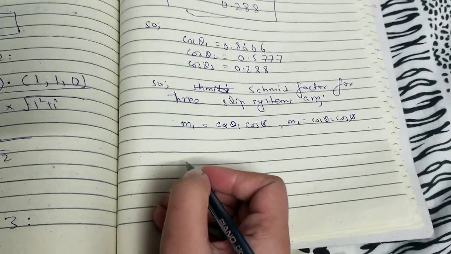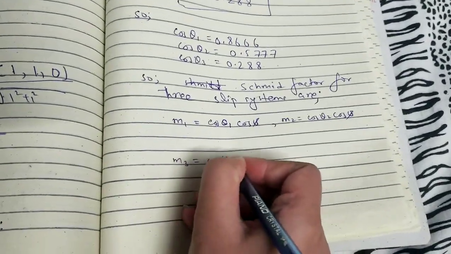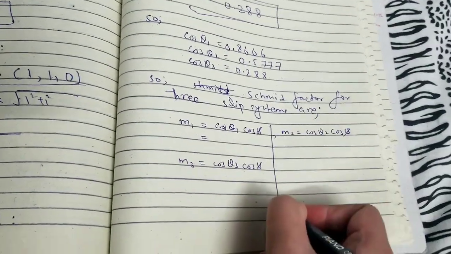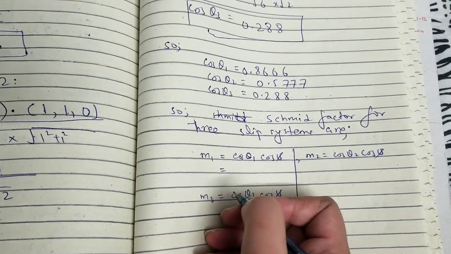Cos phi is common in all of them, so m3 is equal to cos theta 3 cos phi. So we'll simply put the values here and we'll get the values of m1, m2 and m3.